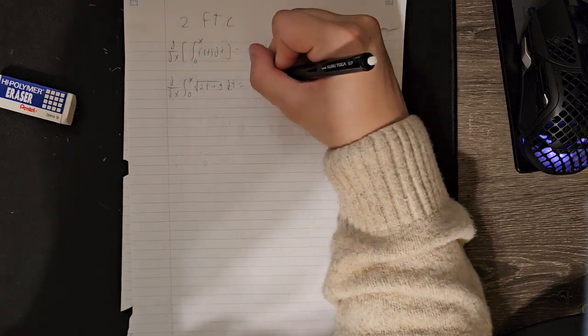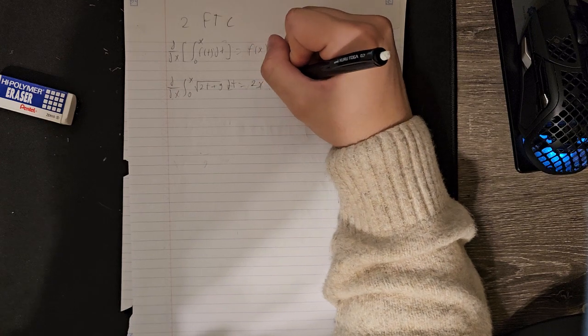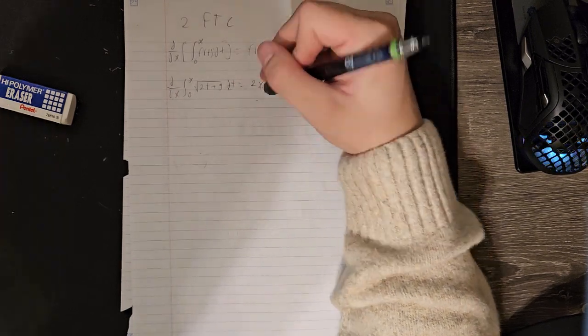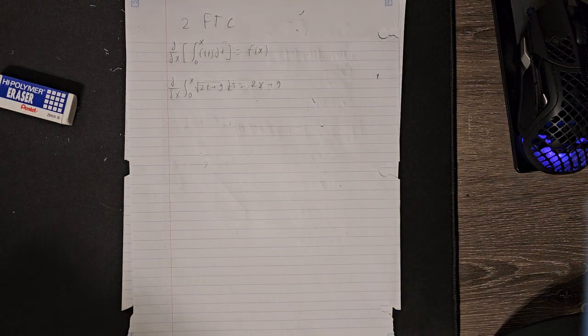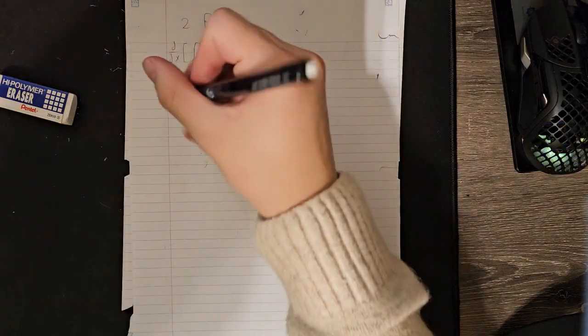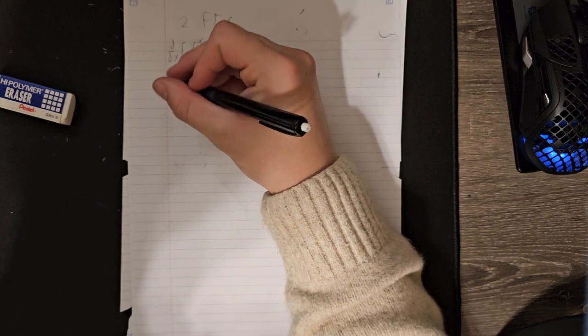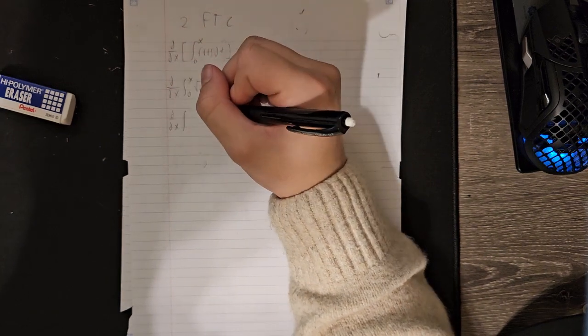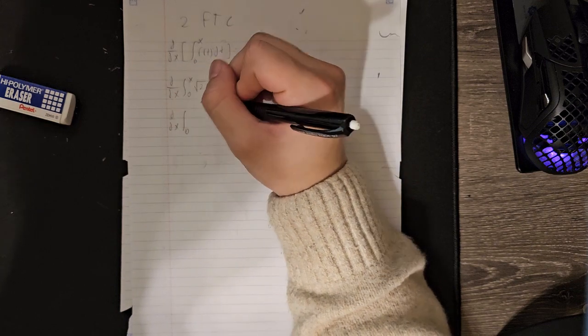We'd get the square root of 2x plus 9. Now, it's a pretty simple concept, but when you have the derivative of a function that is not just x, it gets a little bit harder.